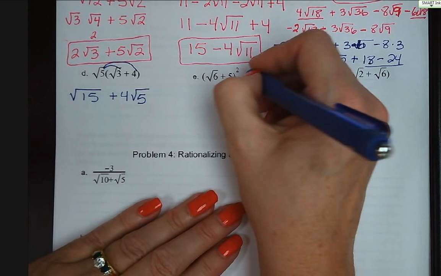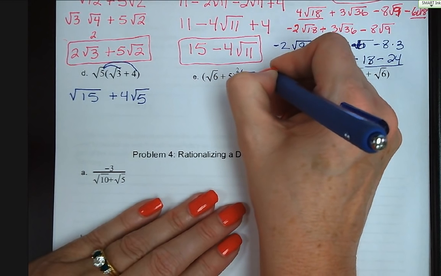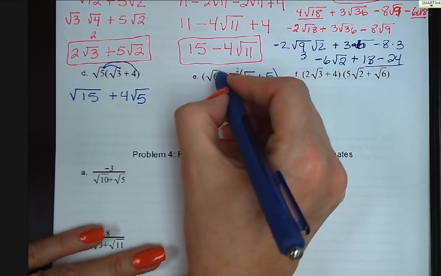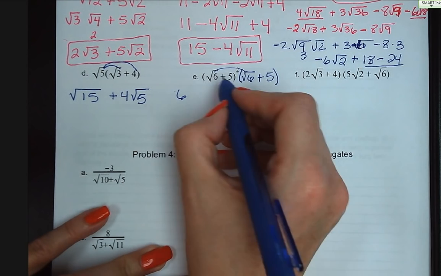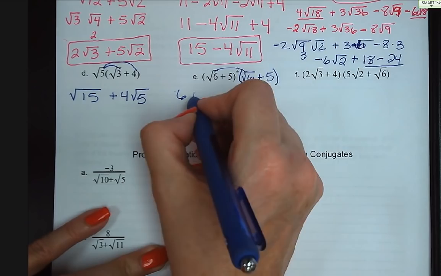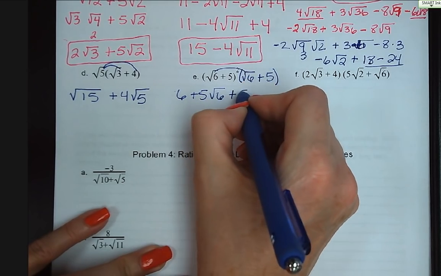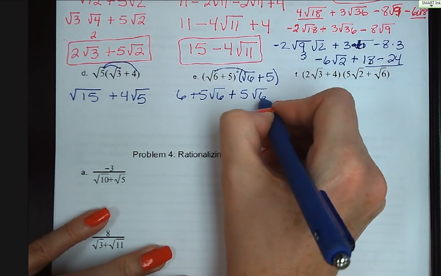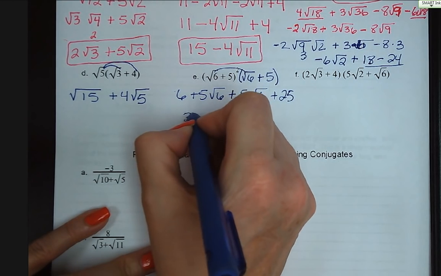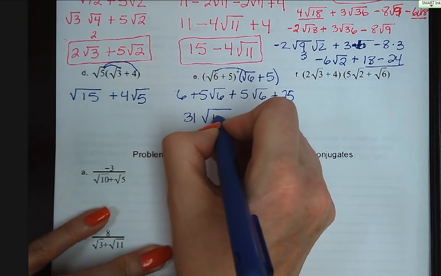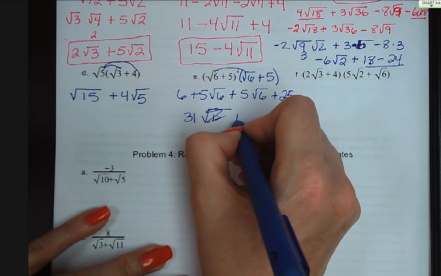Letter E, again, it'll help if you draw in your second binomial of square root of 6 plus 5. So square root 6, square root 6, that's positive 6. And plus 5 root 6 plus 5 root 6 plus 25. Combine like terms, we've got 31 plus 10 square root of 6.